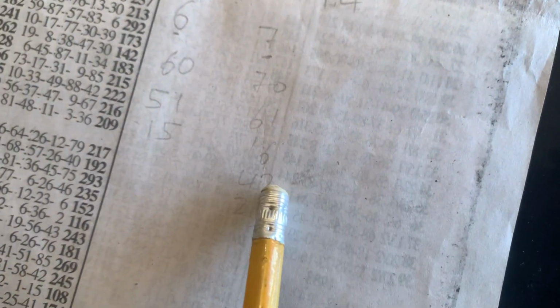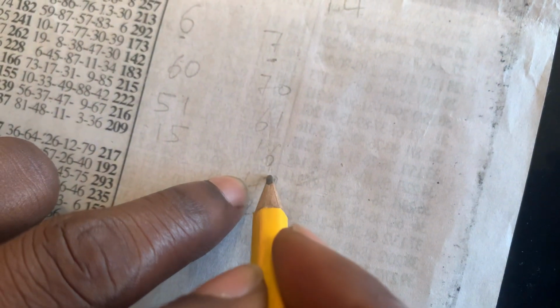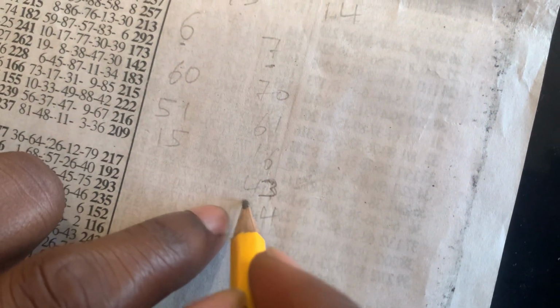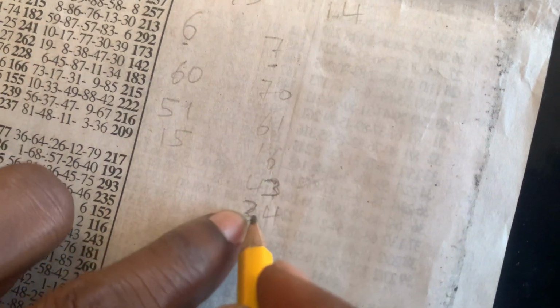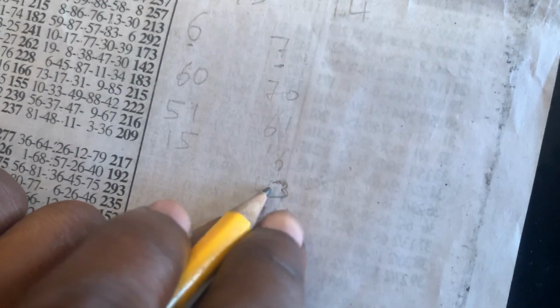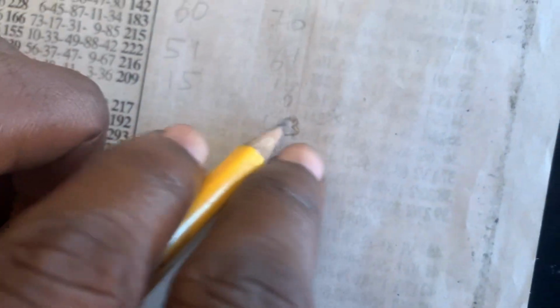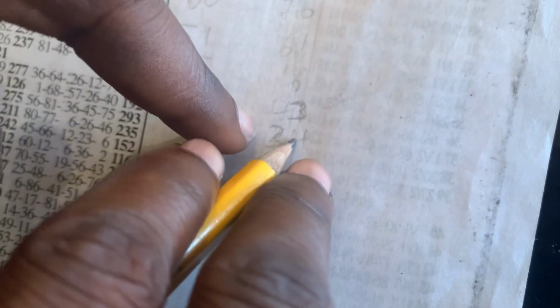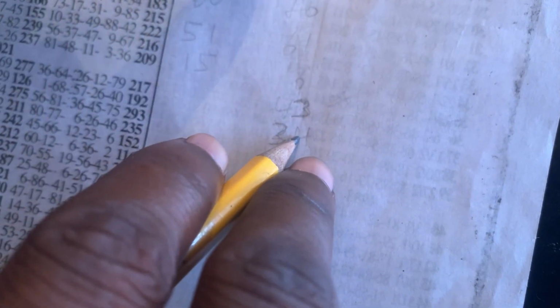When you add 4 plus 2, you get, sorry, this one is 43. It's rather 43, and this one is supposed to be 34 too. So sorry, 43 is in group 7, and then 34 too is in group 7. When you add 4 plus 3, you get 7. So it is in group 7. And then 34, when you add 3 plus 4, it is 7, so you get group 7.